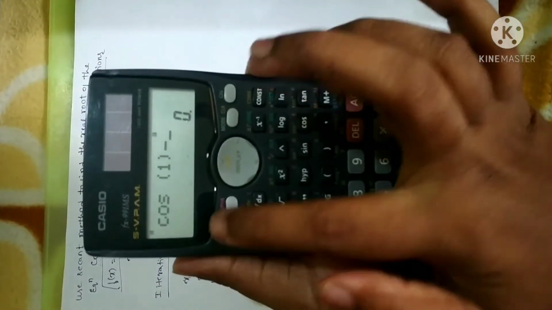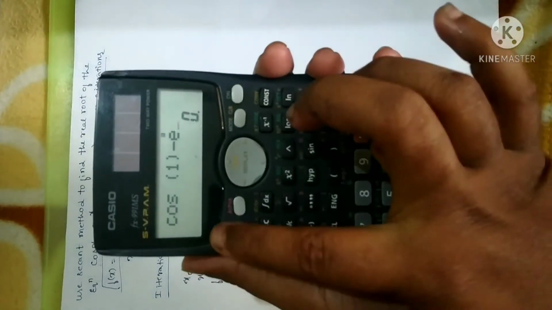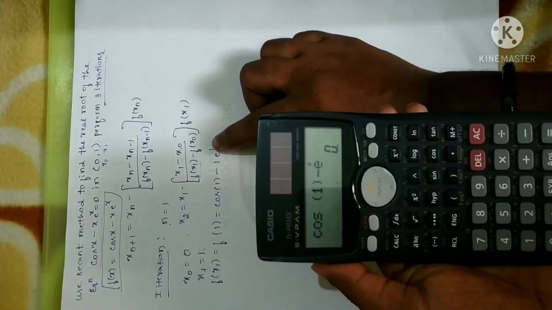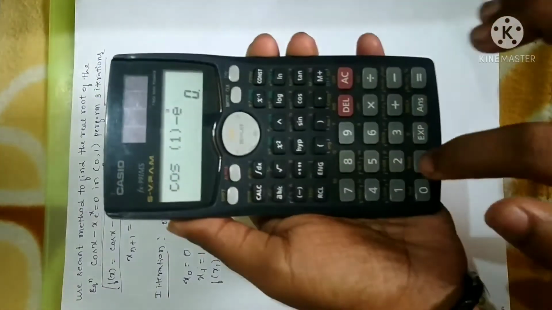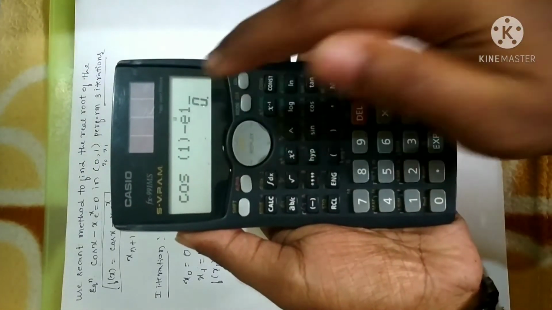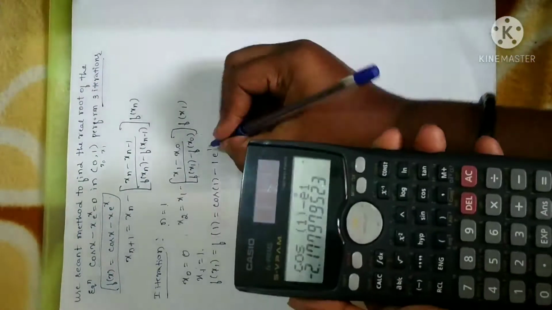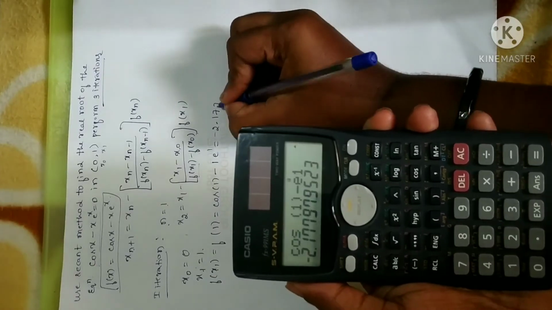So press the shift button, press the ln button, you will get e. Clear? Now e power of 1 I have. I cannot type a cap for e, as you get a syntax error. You have to press 1. So when you type e1, it shows e power of 1. Press the equal sign. So that's all. The obtained value, let me write, is minus 2.1779.